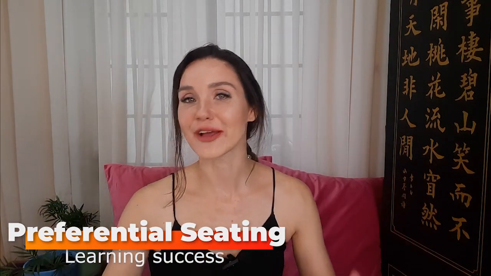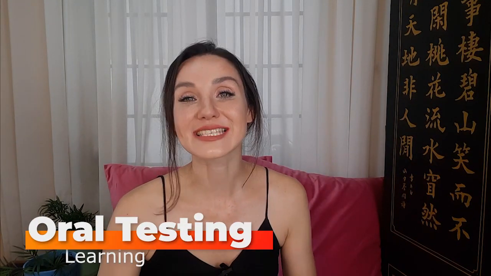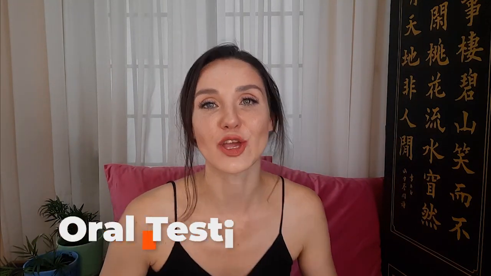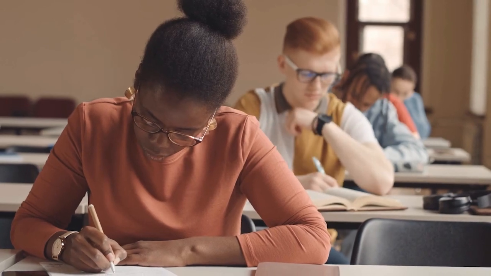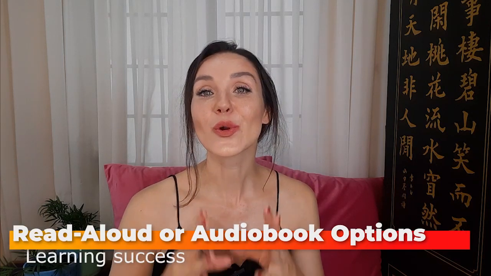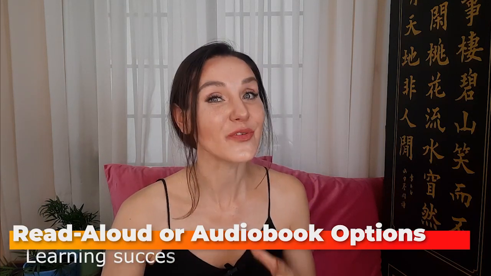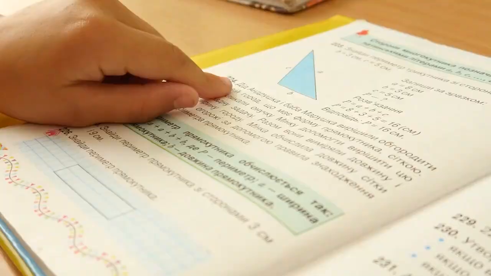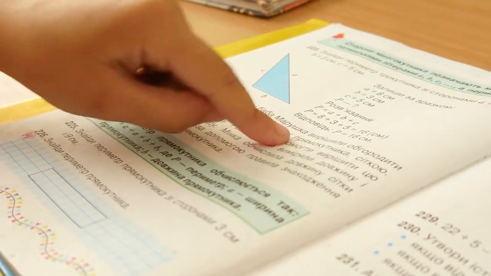Position the child near the teacher or the board to minimize distractions and make it easier to focus on visual or auditory cues. Number 3, oral testing. Offer oral testing options where the child can speak their answers instead of writing them. Number 4, read aloud or audiobook options. Provide audio versions of text or offer text-to-speech technology for reading assignments and tests.